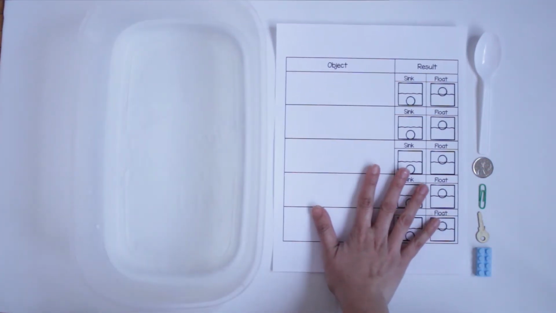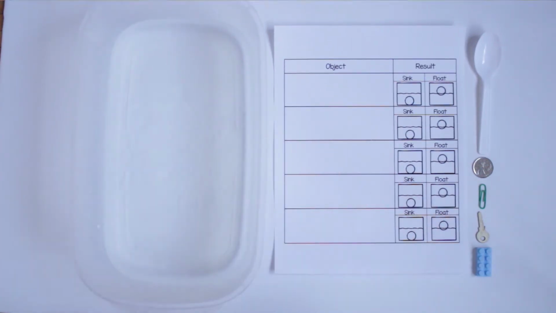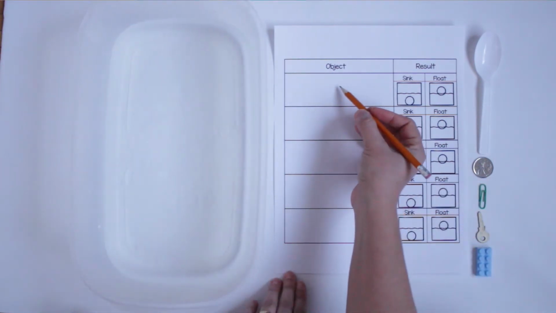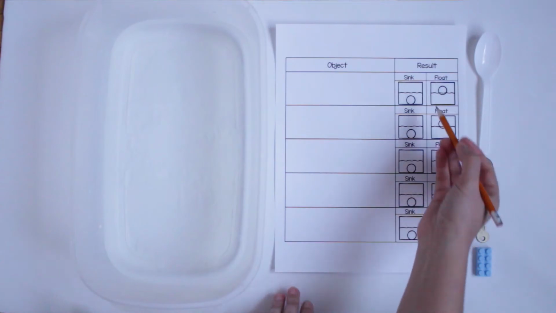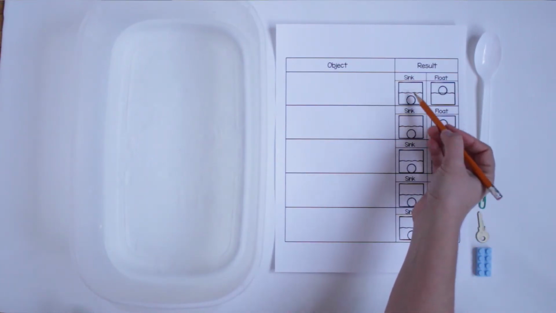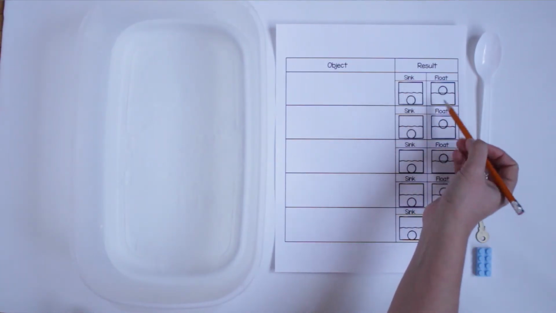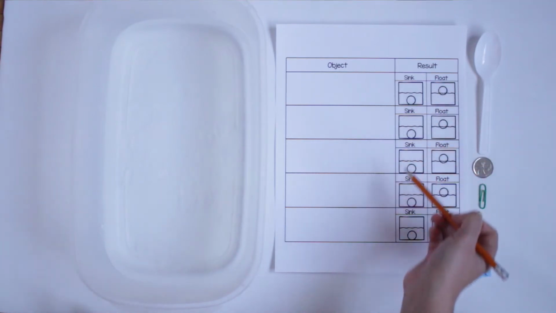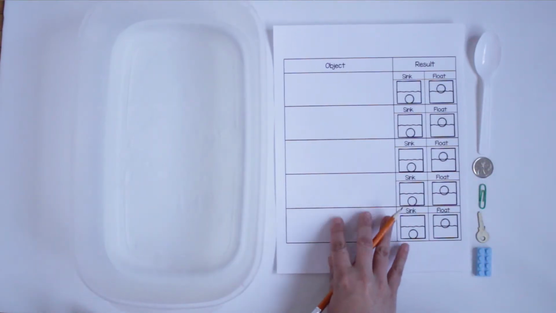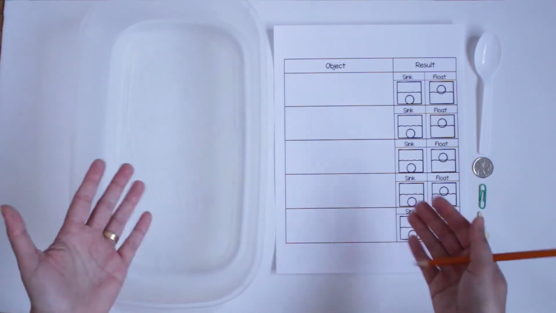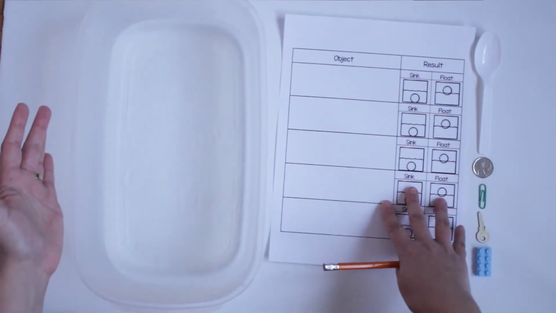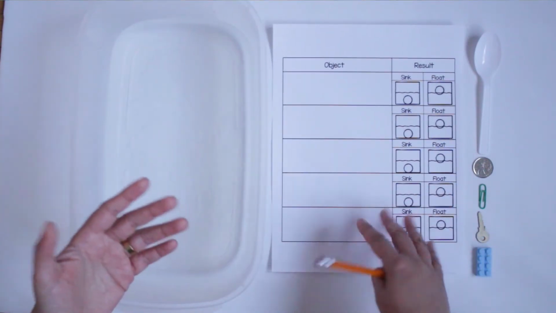And in this sheet, the kids are going to draw the object here, and they're going to color. If it sinks, they're going to color just this one. If it floats, they're going to color the second one.